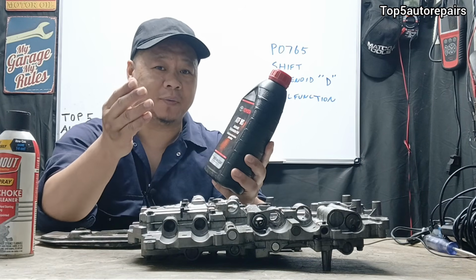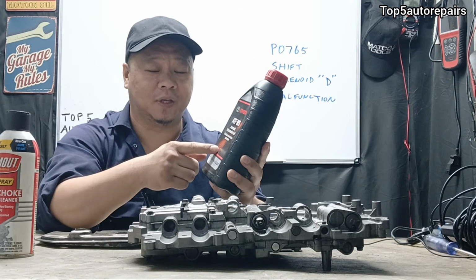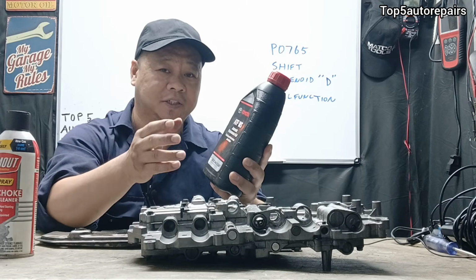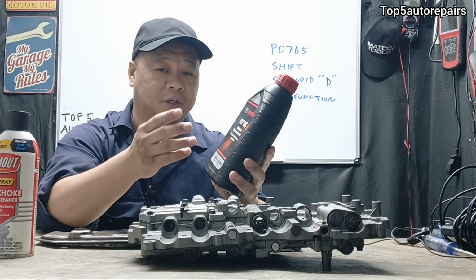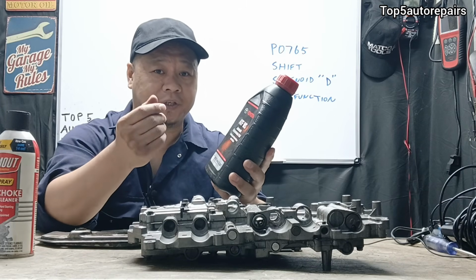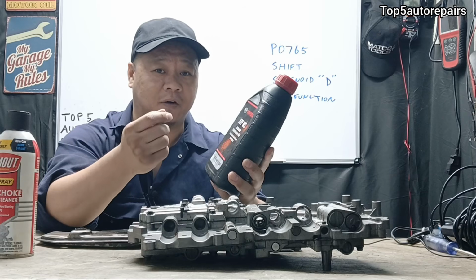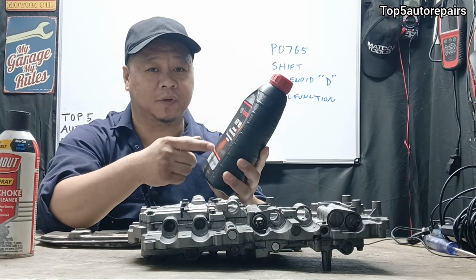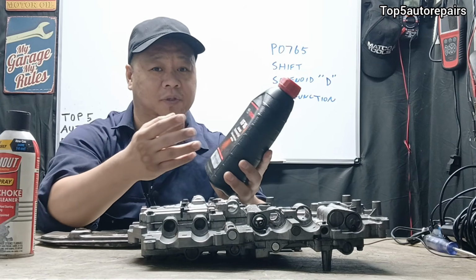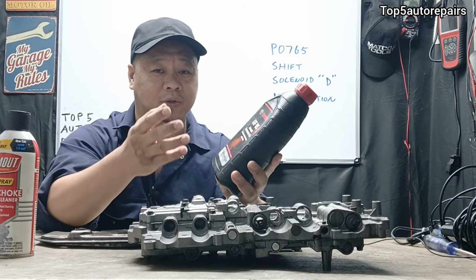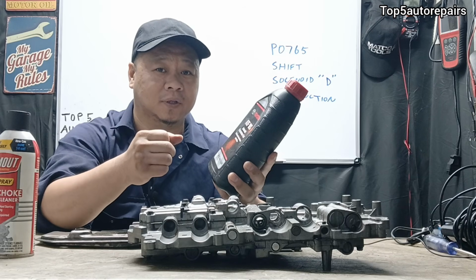The first thing I recommend checking is the transmission fluid level. Next, check the condition of the transmission fluid. Make sure it is not dirty and make sure that it does not have any funny smell. For example, if you smell the transmission fluid and if it smells burnt, then most likely you're going to have some sort of issue that is causing this code.